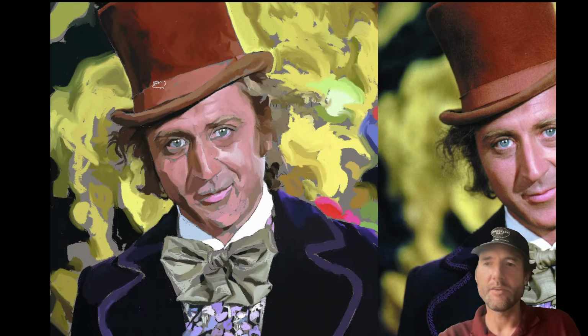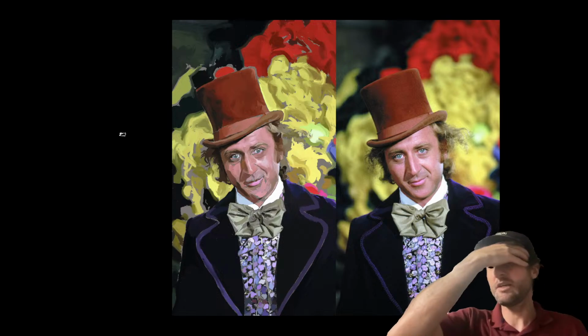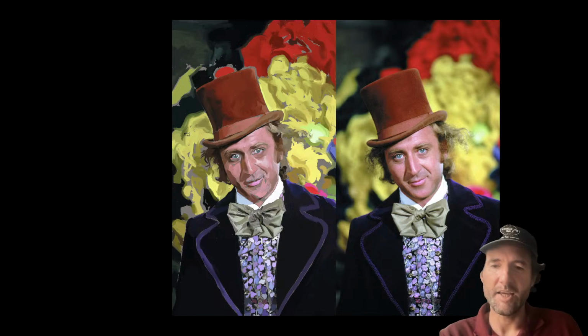Yeah, the brush strokes are very choppy and it's not unified. So the idea will be ultimately clean up the background and then go back in to the head.